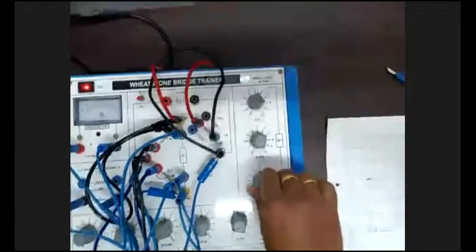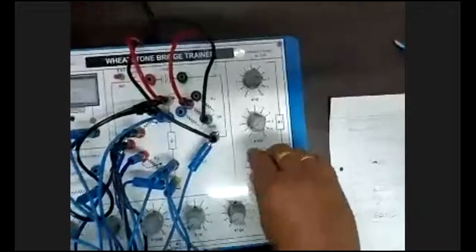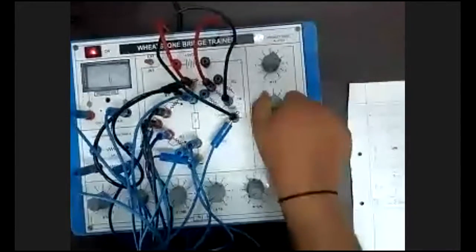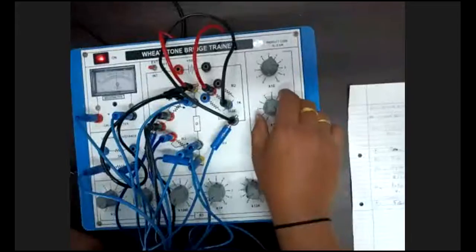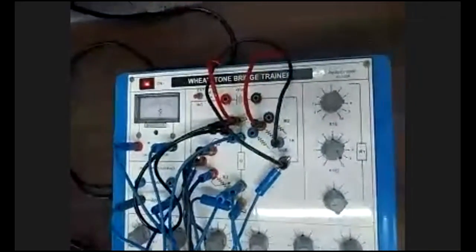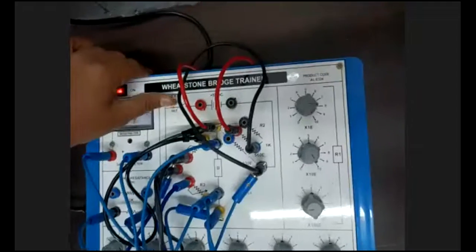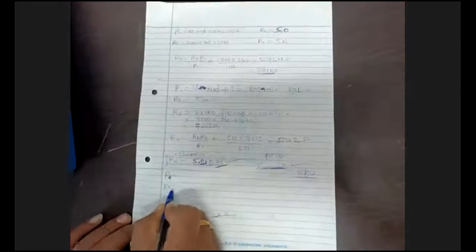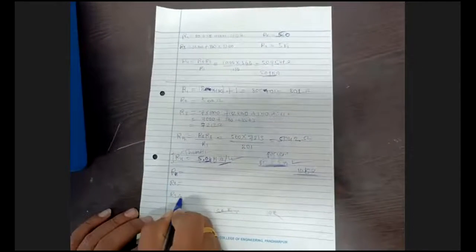We have to bring the bridge into 0. So it is 0 now. Okay. So again, the bridge came to the balance condition. I will open the switch. I will switch on now. So again, I will note down the values of R1, R2, and R3 here now. Same values we have to note down here now.